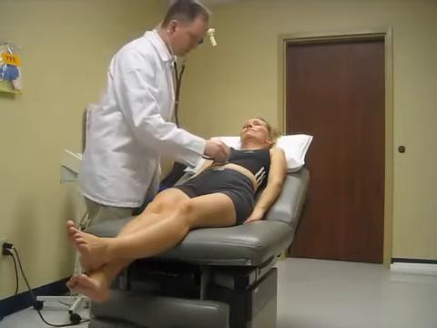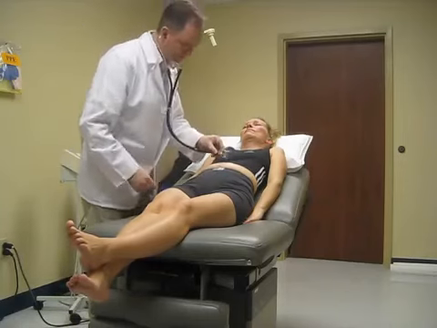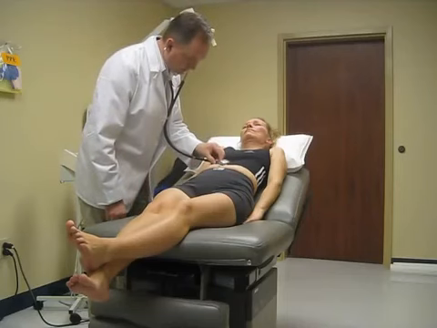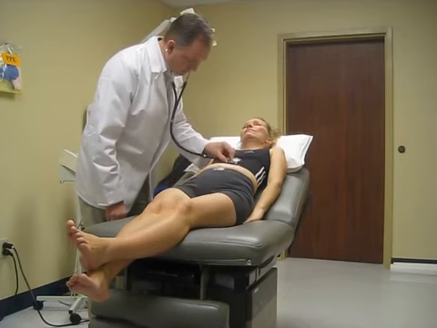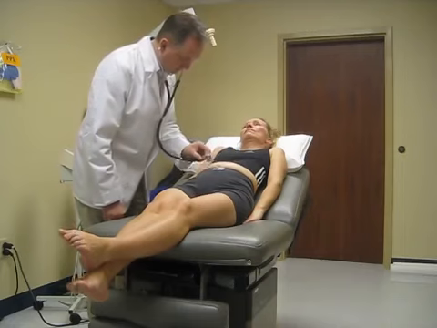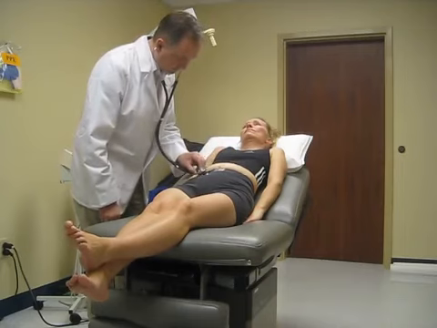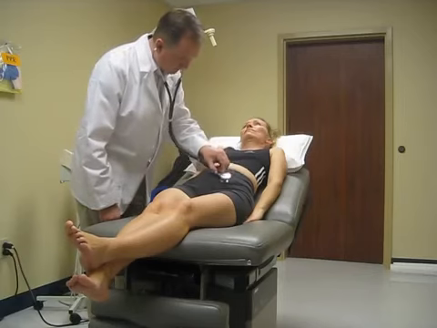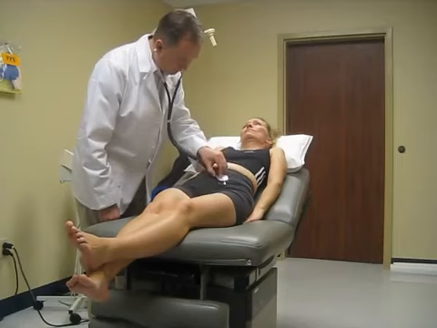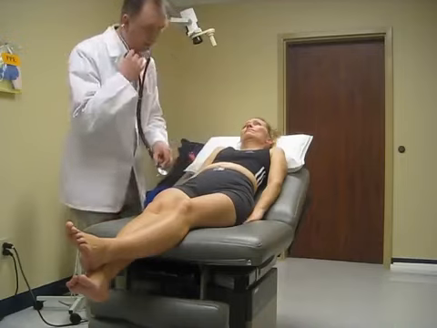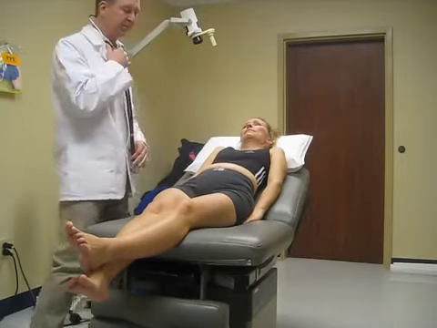All right, so now I'm going to go down to the abdomen and assess for any bruits. So we're going to auscultate for any bruits. We're going to listen to the aorta. Renal. Iliac. And femoral. And I can only hear normal bowel sounds.